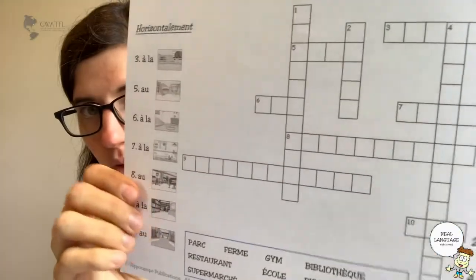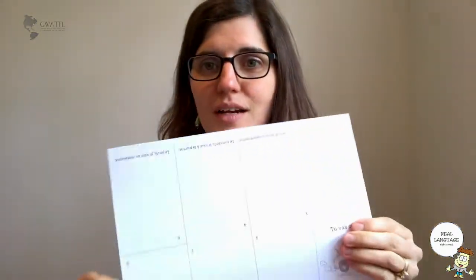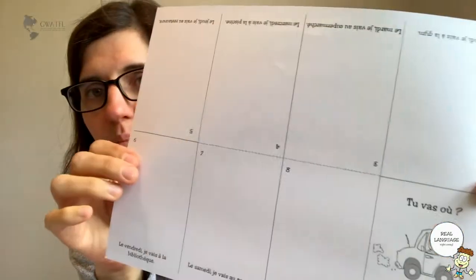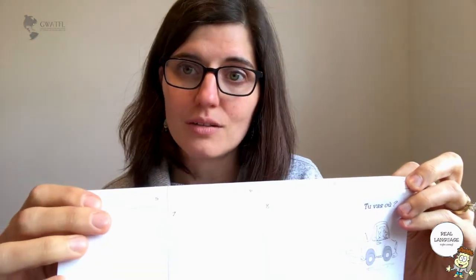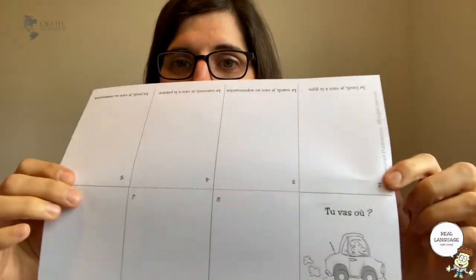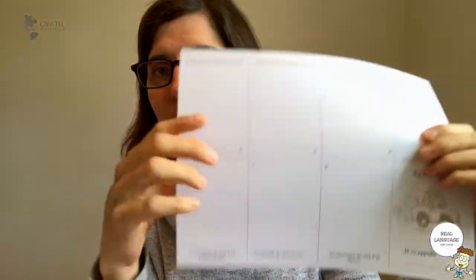This is a crossword that goes along with this one. We also have a word search, so this would probably be better for older students. And then one fun activity is these mini books, so you can fold this, and I have a video on YouTube that explains how to fold them, but they end up reading the text and then illustrating their own little mini books, so that also is a comprehension activity for them.